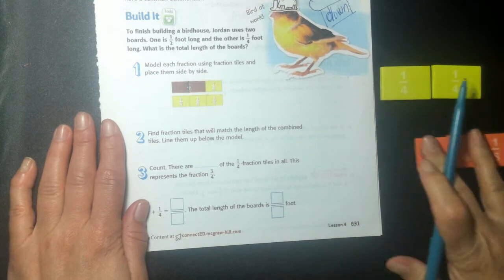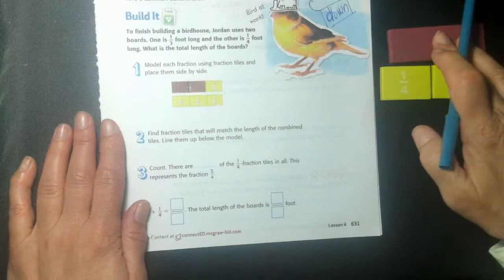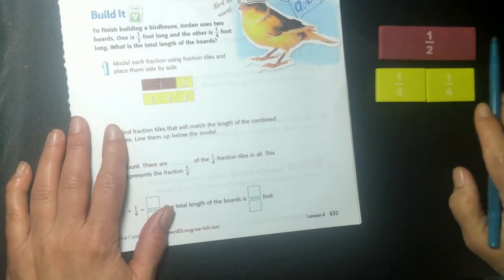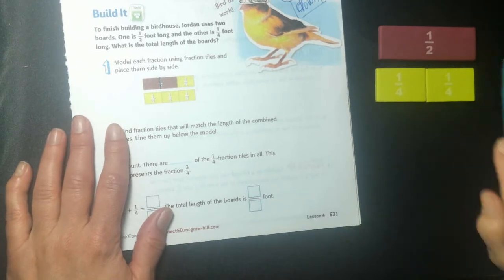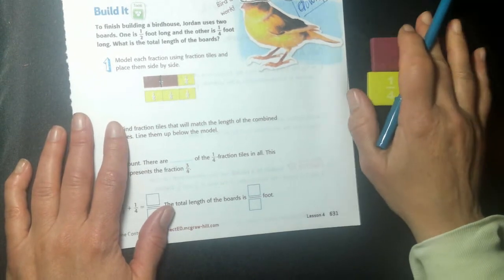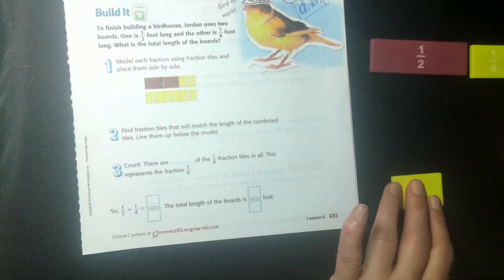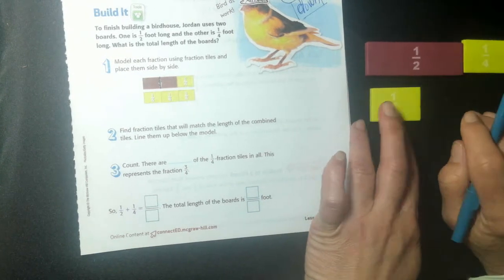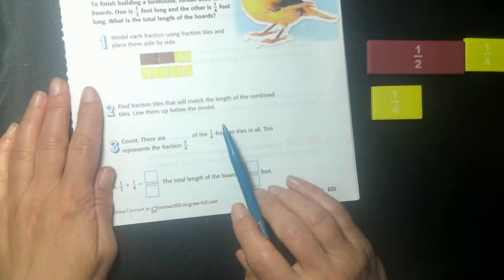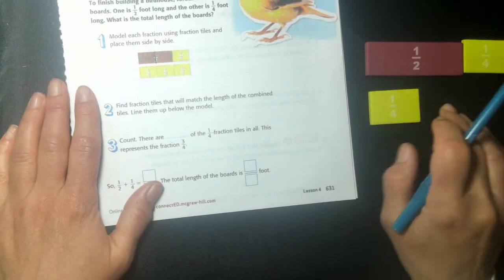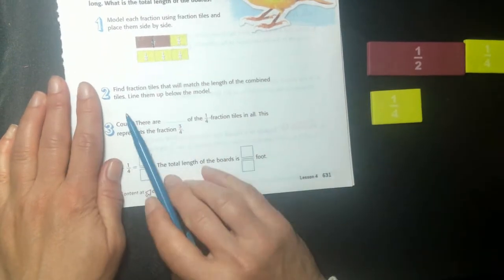I don't have more fourths because I only have one set. So I can't show you like how they did. I could put my 4th here, but I don't have enough fourths to put them down below to show you. If we were in class, we'd have 2 sets and we could match them up, but I didn't bring enough home with me.